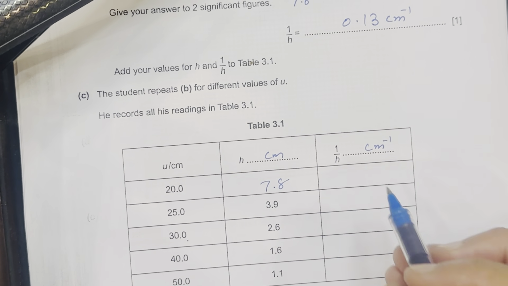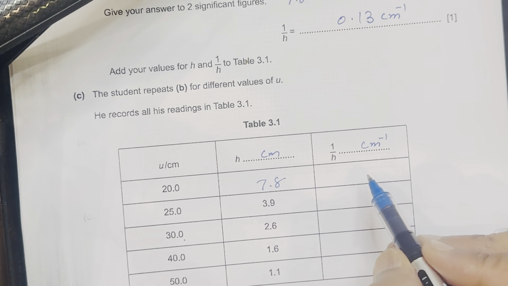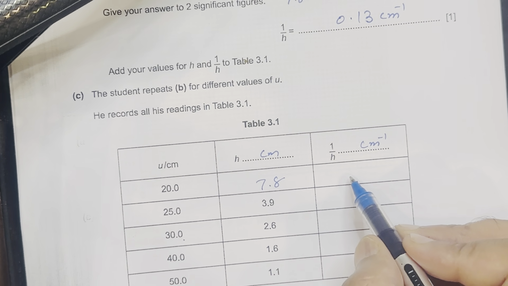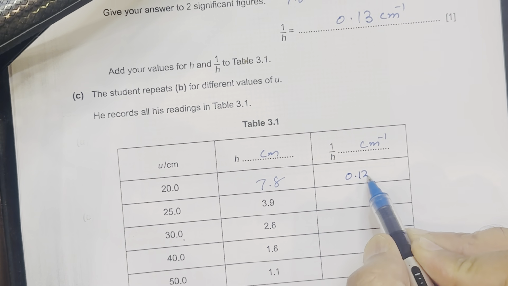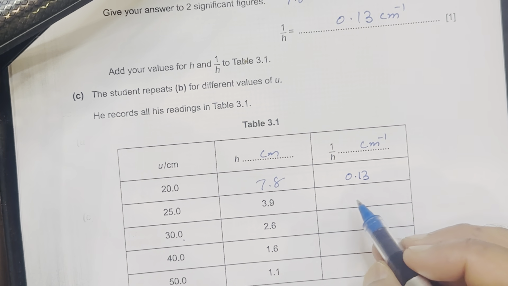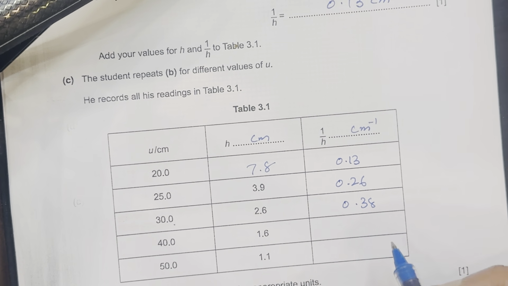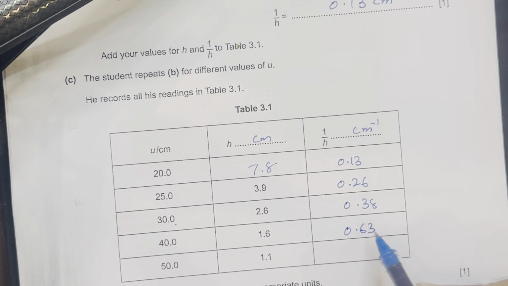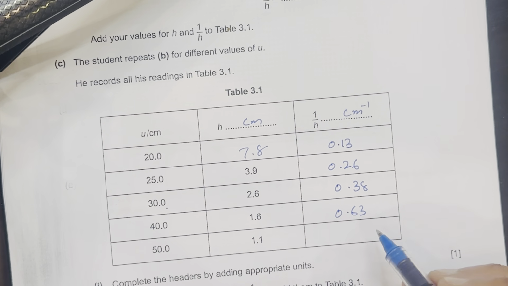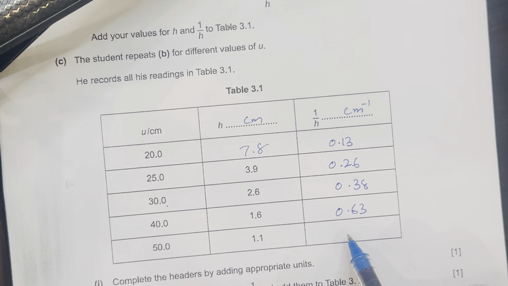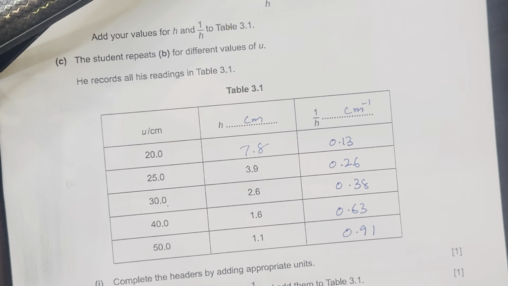The value of 1 over h for h = 7.8 centimeter is 1 over 7.8, that is 0.13. 1 over 3.9, the answer would be 0.26. 1 over 2.6, the answer would be 0.38. 1 over 1.6, the answer is 0.63. 1 over 1.1, that answer is 0.91. The next part is complete.